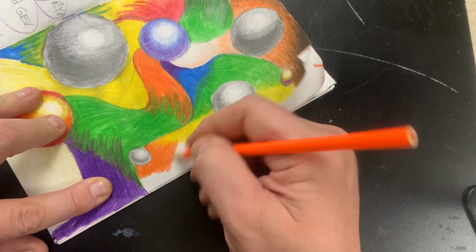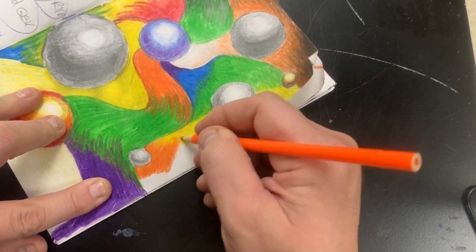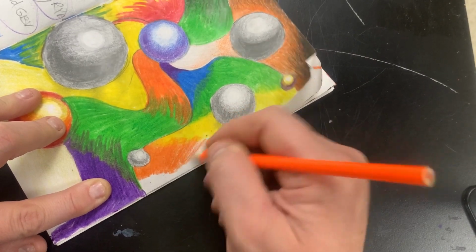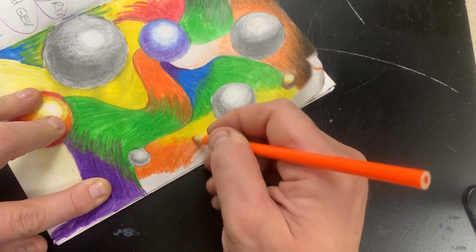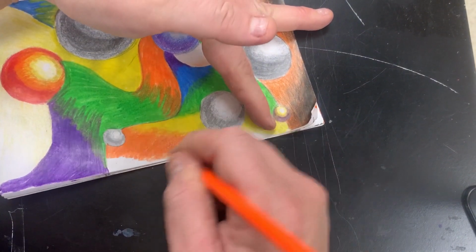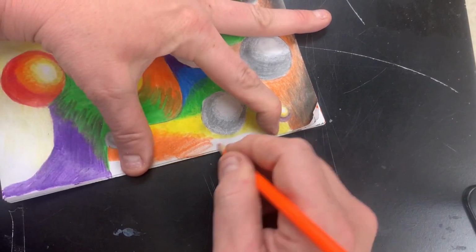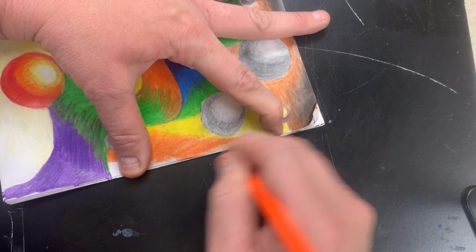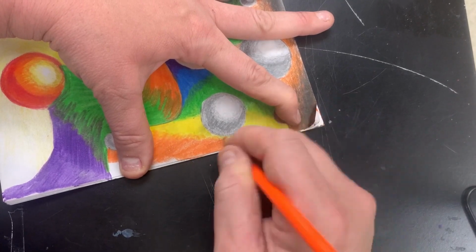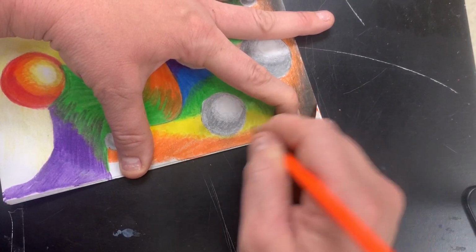That's why it's also important to turn your page as you go. So I'm overlapping a little, trying to blend this a tad. Notice I'm holding down the edge of my paper here because I don't really want to rip my page, and that can happen if I'm not being careful.